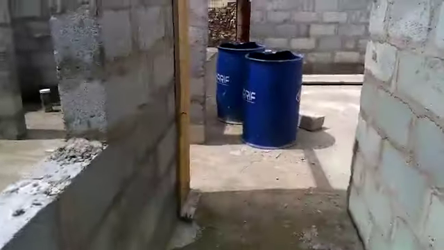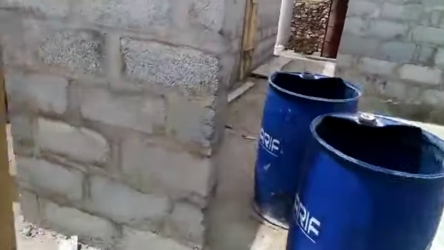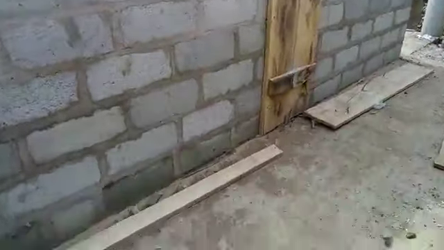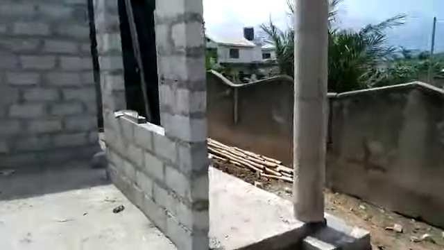Then we move to the third bedroom. The third bedroom is this one. And this is its bathroom. This bathroom, the back is where the staircase is. So it's behind the staircase. So this is the end of the 3 rooms. This apartment is 3 bedrooms. And the other apartment is 2 bedrooms.